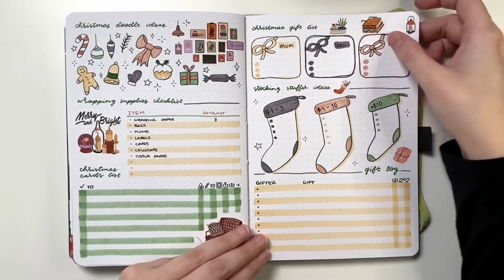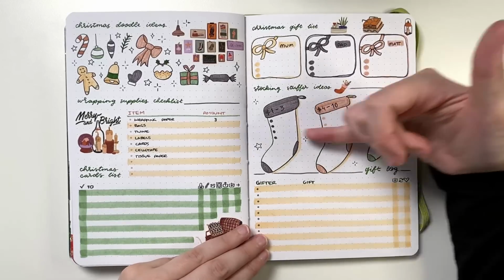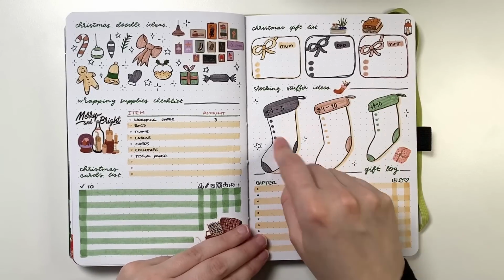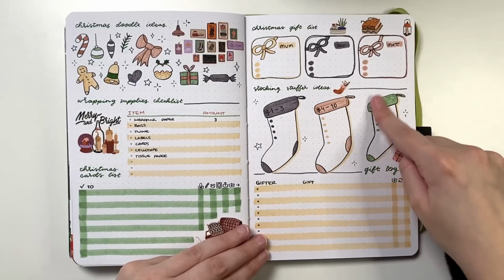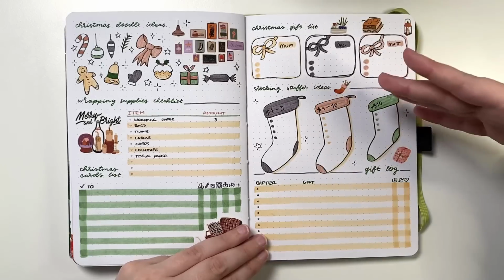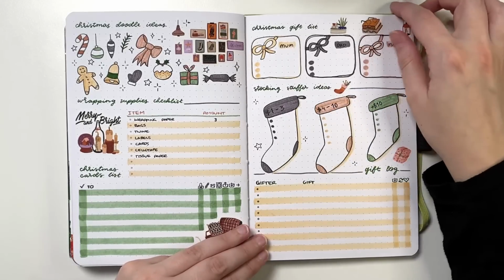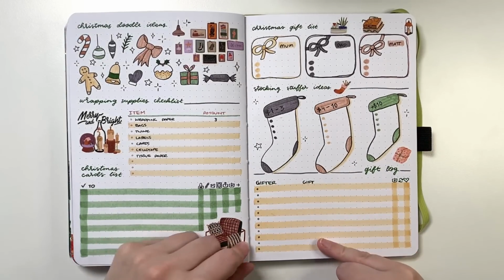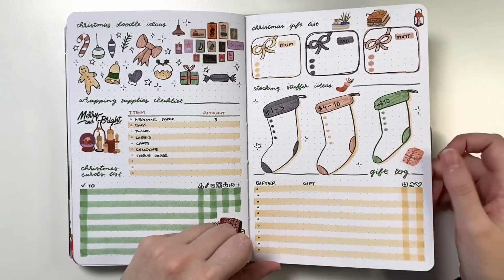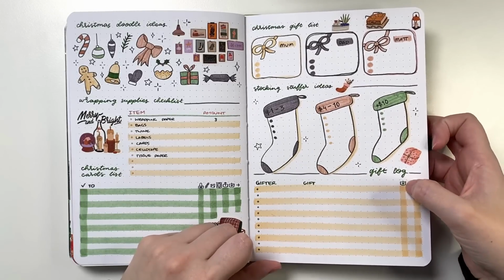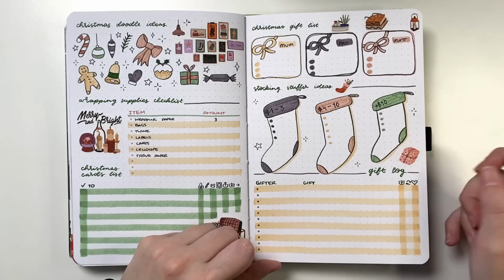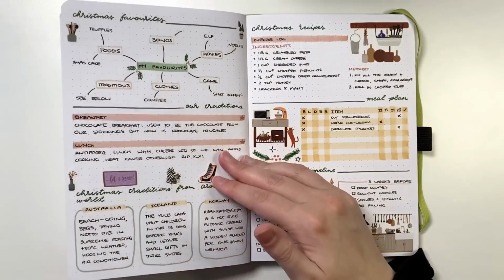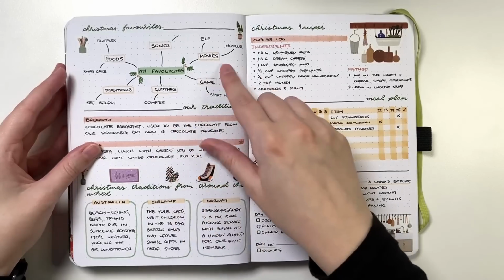So Christmas gift ideas or gift lists, and then stocking stuffer ideas. And again, you can see I've categorized those. So $1 to $3 ideas, $4 to $10, and then more than $10. We have the gift log though. So who was gifting this? What did they gift? And then some little columns here to denote the idea of it having arrived, I guess, if they're sending it from somewhere. Did you reciprocate? And did you send a word of appreciation or a thank you note or something like that?